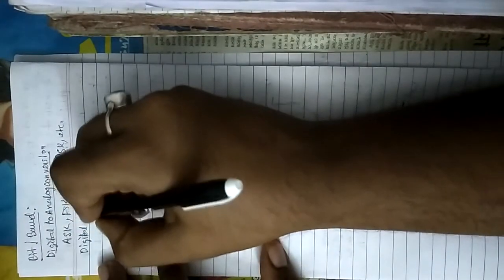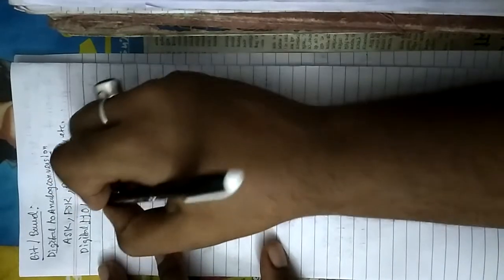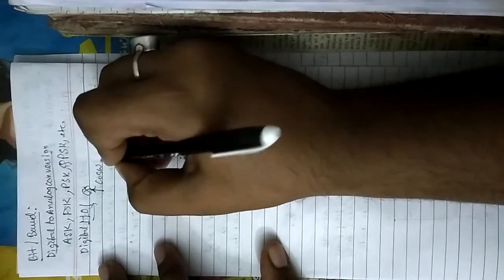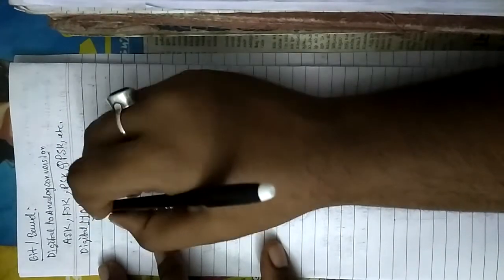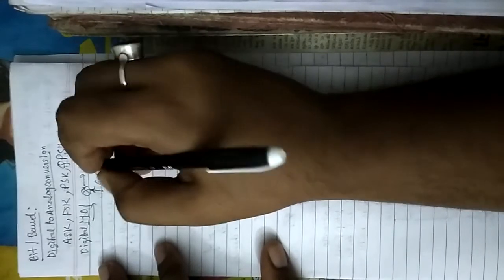So what is basically happening? Suppose digital data is given, say 1101, and a high frequency carrier, cos ωct, is injected into the digital data, and we will get analog data.